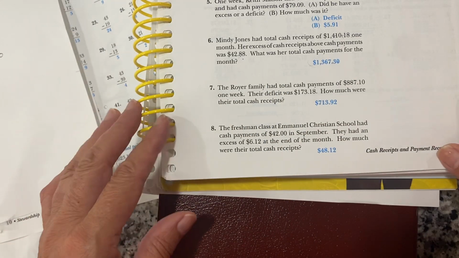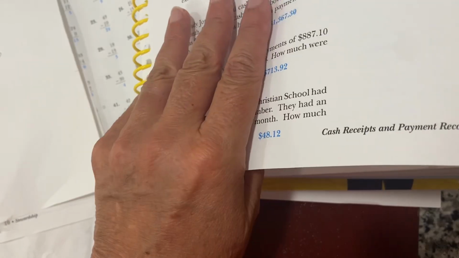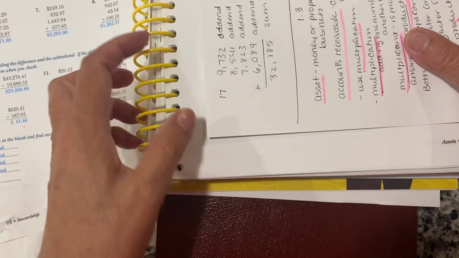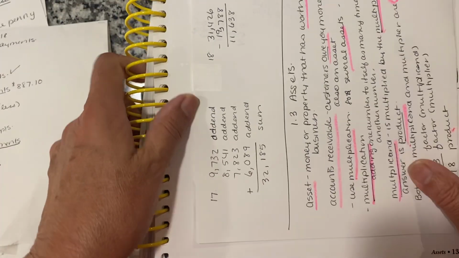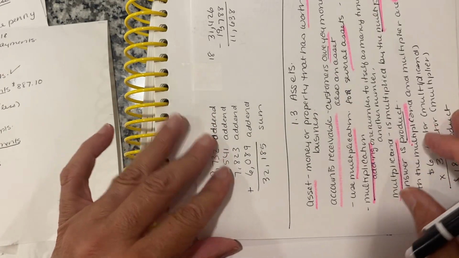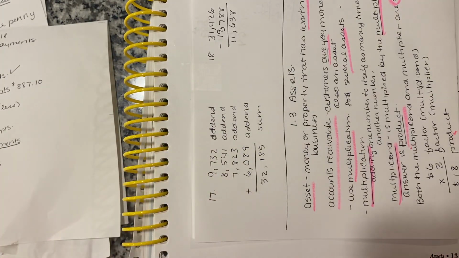Okay, so let's see. Let's go on to the next one. Maybe we should stop at this one. Let's stop because we're going to get into assets now, and then we're going to have to take a quiz. So let's stop right here.